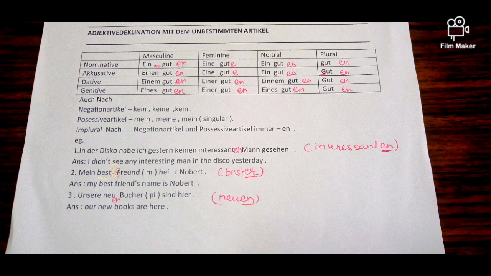Norbert, so that means my best friend's name is Norbert. What do you think? In the blank space, HEI-T, Norbert will be? What's the spelling of heißt? What do you think? It can be HEISST or HEI-ß-T. It means heißt.